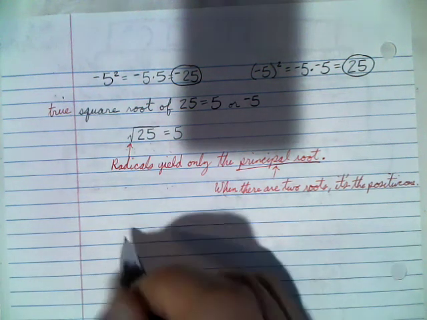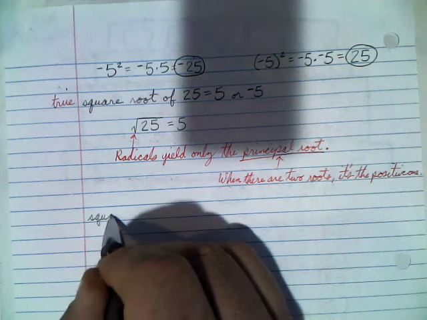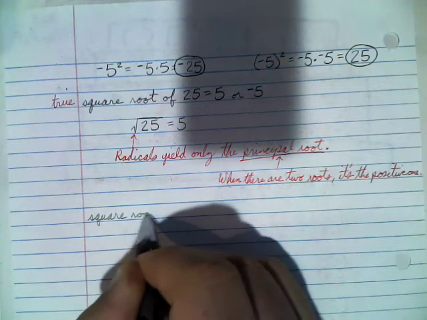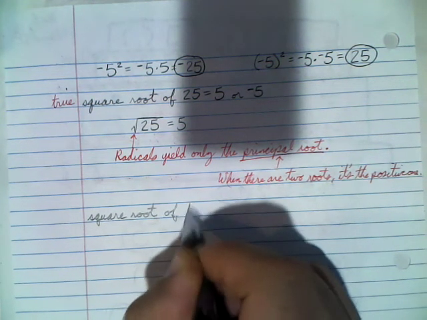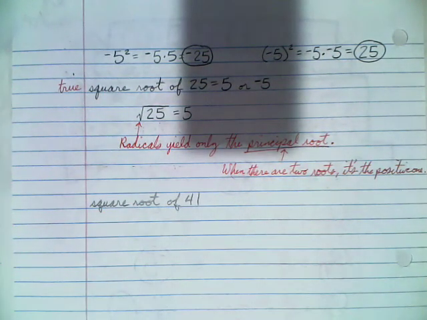So with that being said, let's say I were to ask you, what is the square root of 41? Now, unlike 25, which is a perfect square, 41 is not a perfect square. Perfect squares have the advantage of being the square of a whole number. And since they're the square of a whole number, they have nice square roots. 41 doesn't have a nice square root.